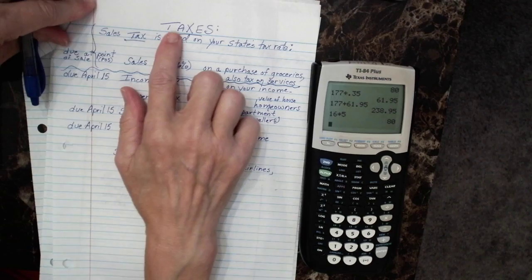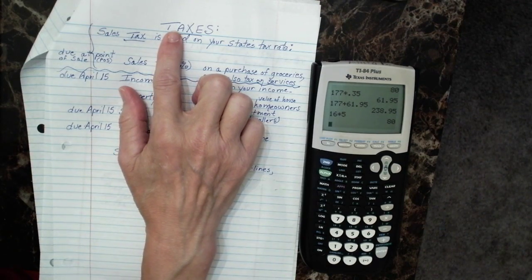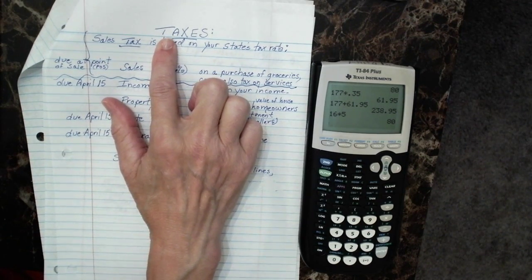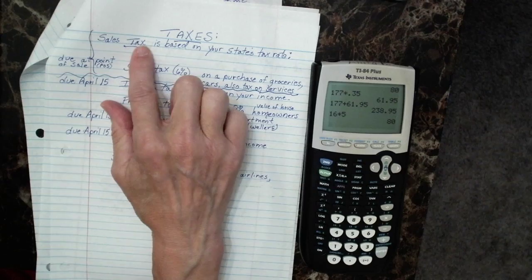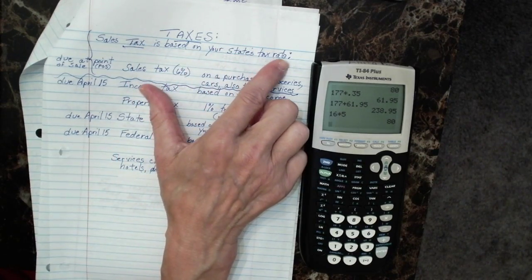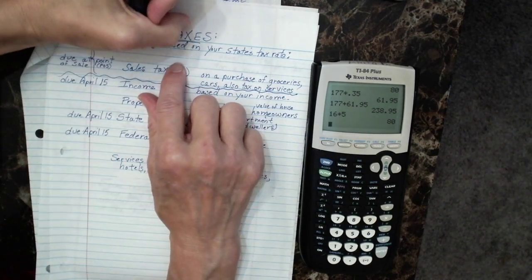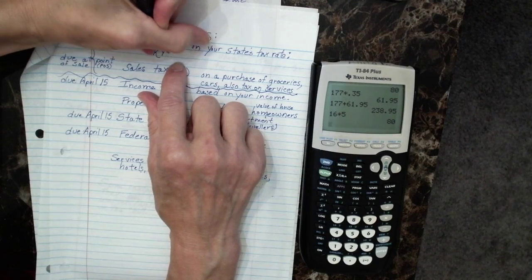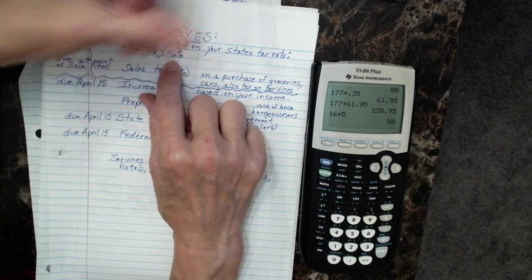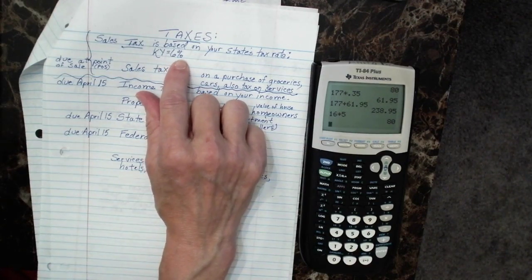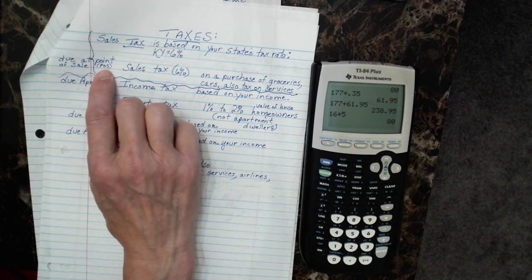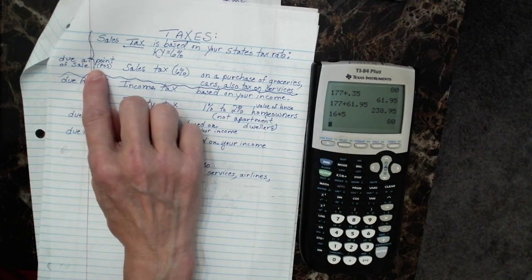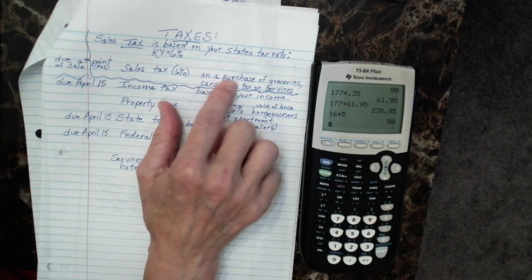Just to give you some background on taxes, please be aware that when people talk about taxes, there are many different kinds of taxes. A sales tax is based on your state's tax rate. Kentucky has a 6% sales tax rate. Your sales tax is due at your point of sale, your POS, when you make the purchase.